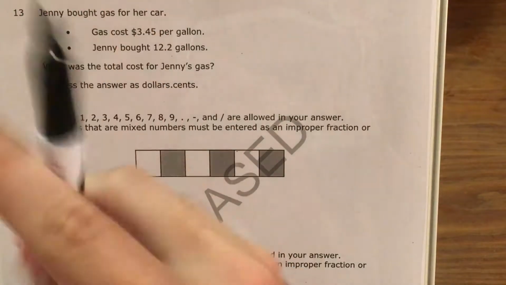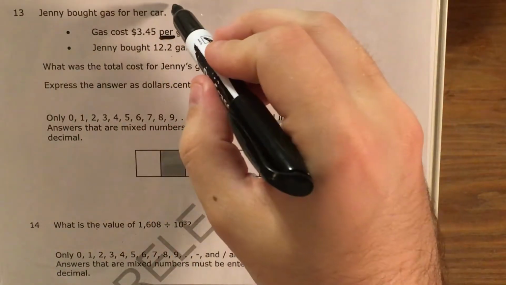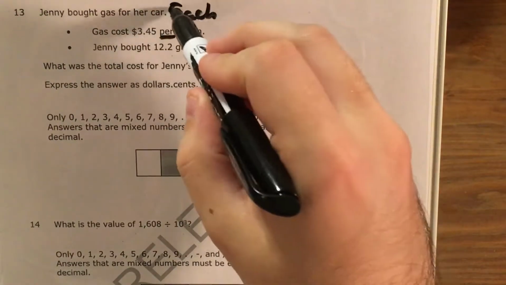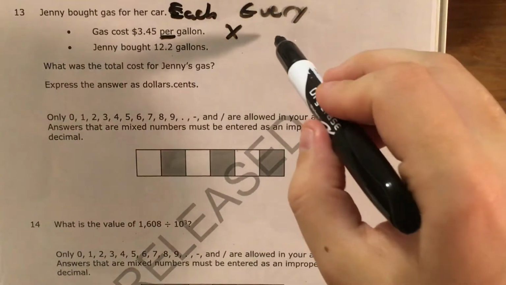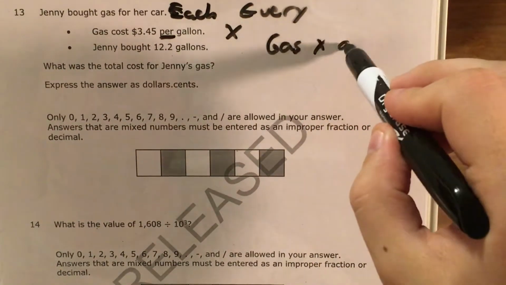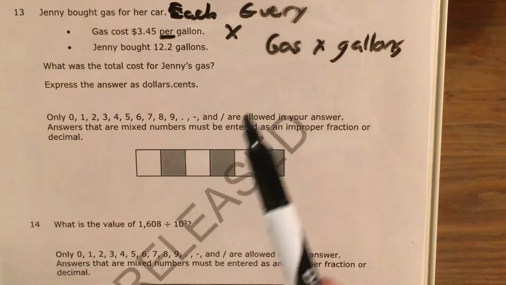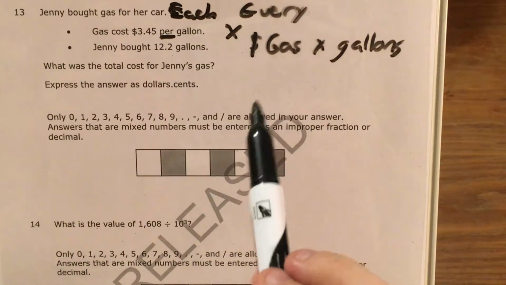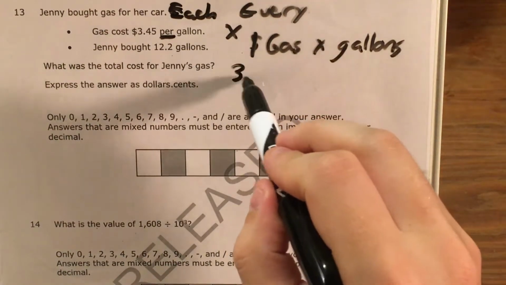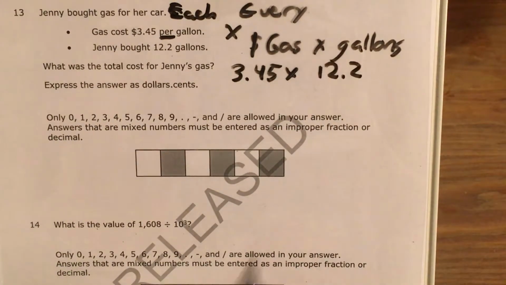So to start with, I'm going to look at this word per. Now, per is one of the three big words, along with each and every, that tell me I need to multiply. So if I'm multiplying, I need to know the price of a gallon of gas times the number of gallons. Put a dollar sign there. So cost of gas times the number of gallons. If I'm going to multiply all that together, that's going to be 3.45 times 12.2.